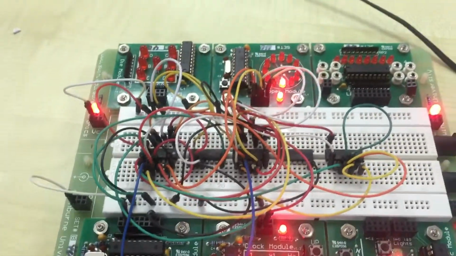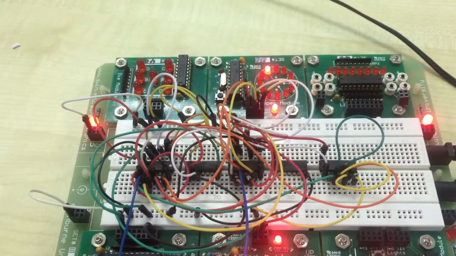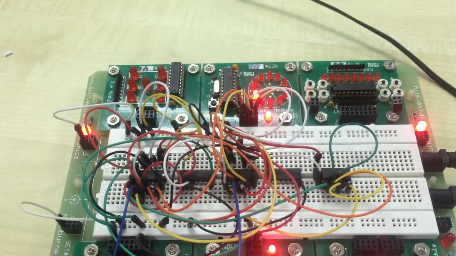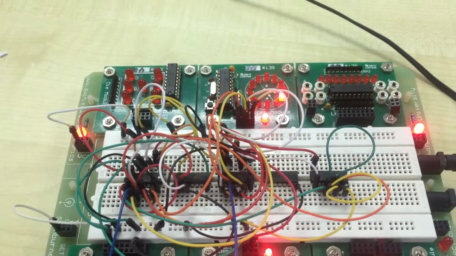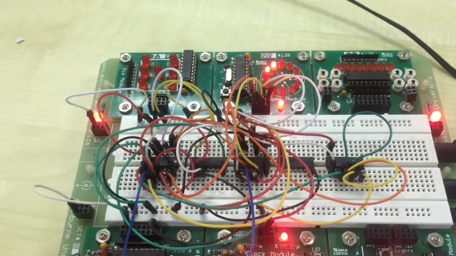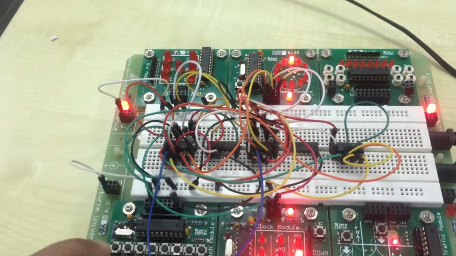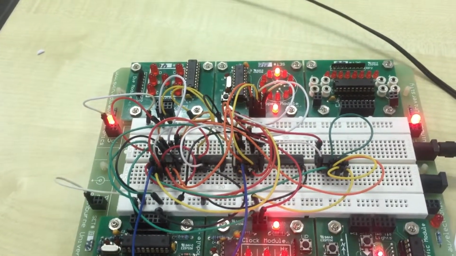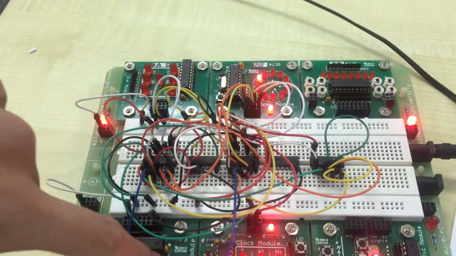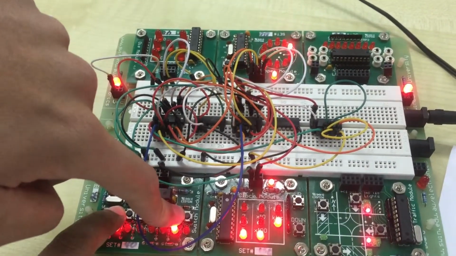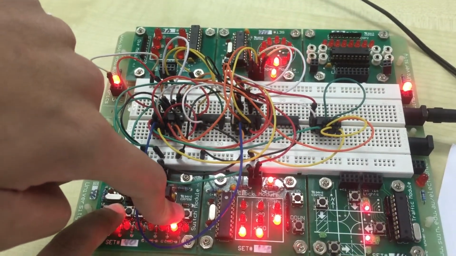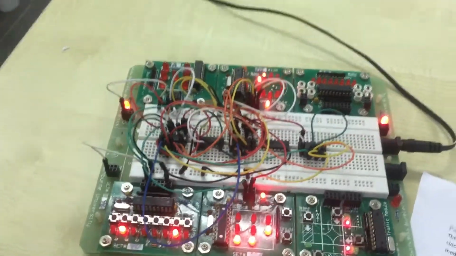As you can see, if I hold onto this, you can see that the stepper module starts to move. If I let go of it and switch this off, then you can see it stops. If I want this to move in the other direction, I can just press the clockwise, and then you can see that the output changes. And that brings an end to the presentation.